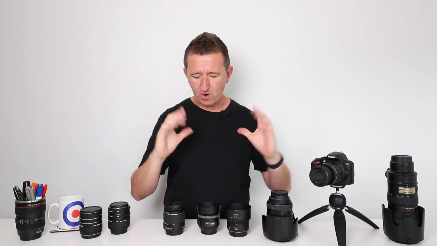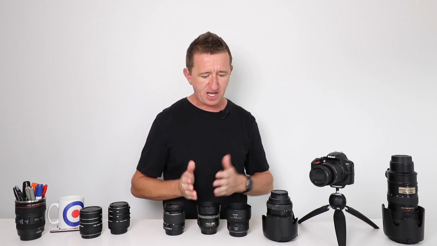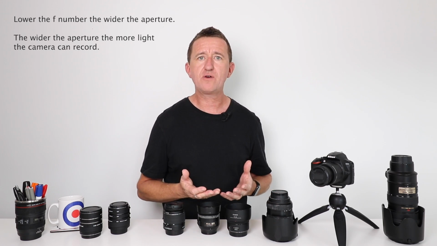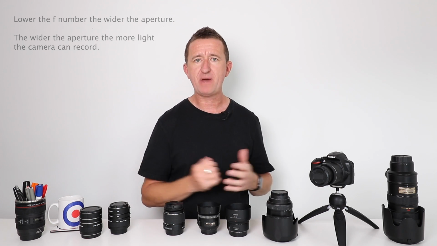Now, what it lacks in zoom, it more than makes up for in aperture. Take for example this lens here. This is the Nikon 35mm f1.8 prime. So no zoom, but 1.8 is considerably wider than the kit lenses. Next to it, the very popular Nifty 50, which is the Canon 50mm f1.8 prime. Again, f1.8, really wide, meaning great in low light, but also great for blurring backgrounds.